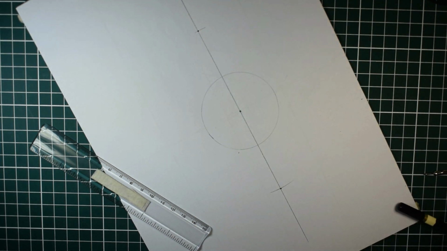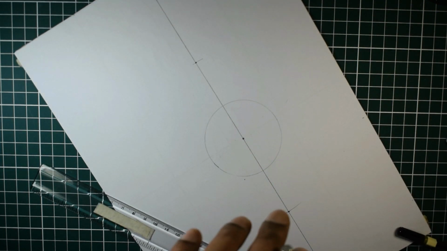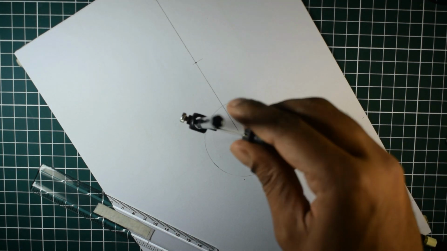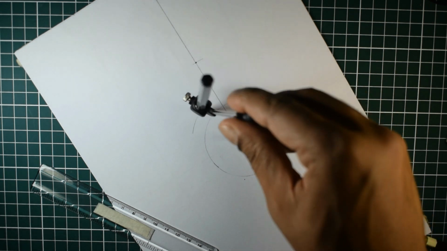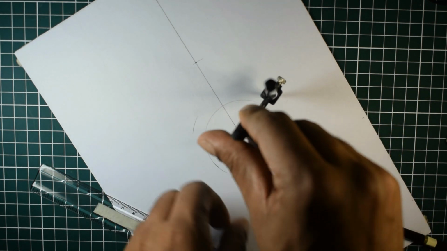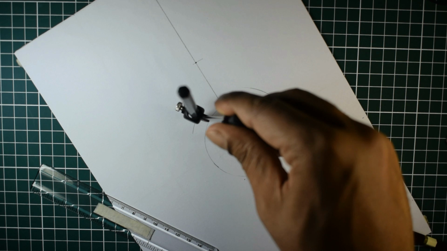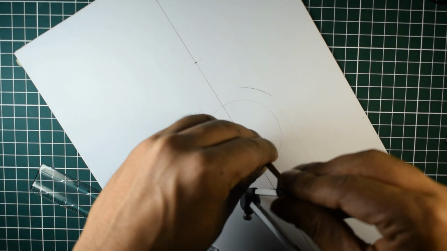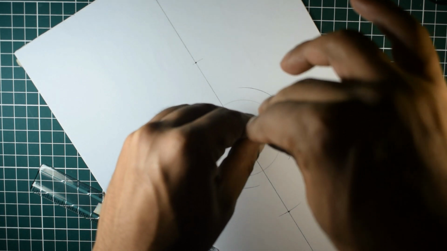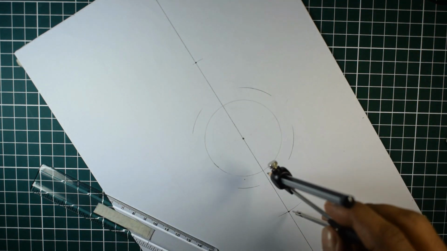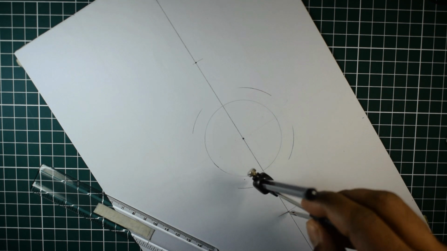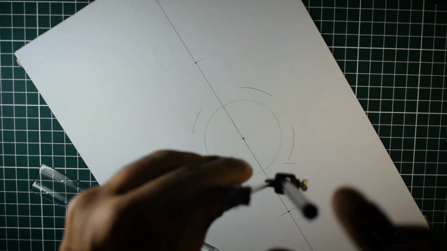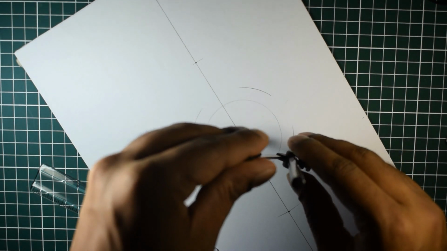Now we have to bisect OP and OQ. So you know how to bisect, I hope so. It's quite simple. Take whichever the 2 points are, whichever the line we need to bisect. So we need to cut 2 arcs from both those points. Where those arcs meet, if you join them, it will give us a perpendicular bisector.